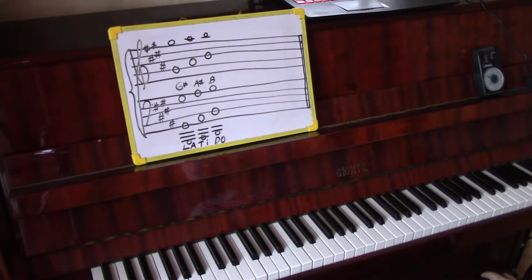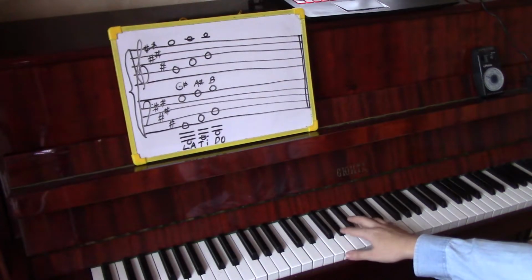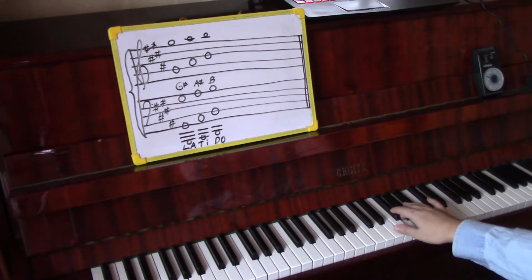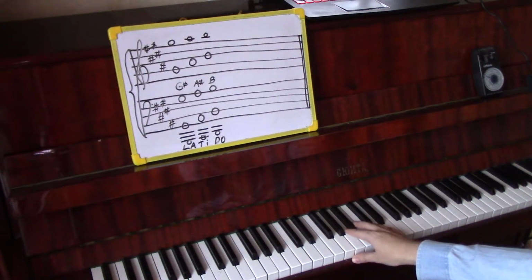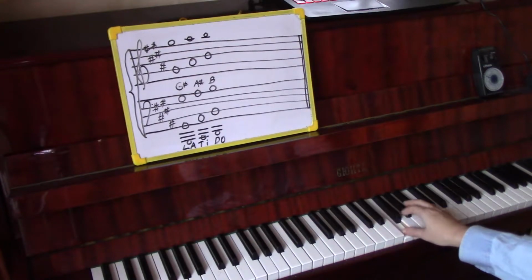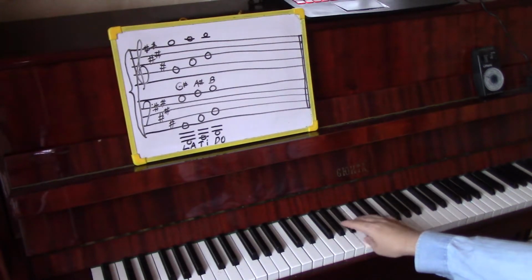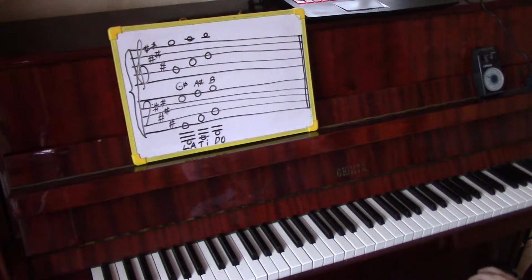Now, of course, we can also have the harmonic and the melodic versions. The harmonic version is la, ti, do, re, mi, fa, si, la, mi, re, do, ti, la. And the melodic version is la, ti, do, re, mi, fa, si, la, mi, re, do, ti, la. But we will take a look at this in the third video on G sharp minor.